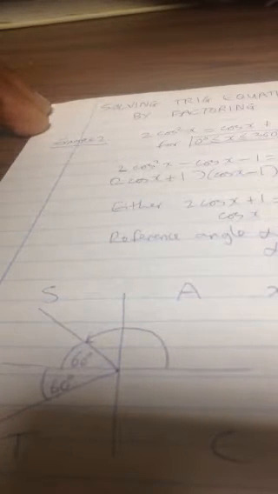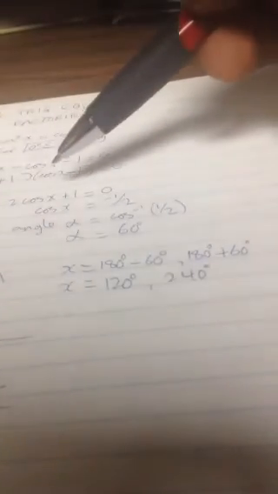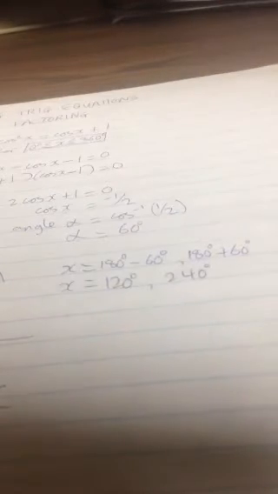So in the second quadrant, this is the angle that we're going to pick up here. So that's 180, a full semicircle, minus 60. So x is equal to 180 minus alpha in the second quadrant. That's 180 minus 60. And in the third quadrant, we're going to pick up this all the way around there. So that's a full semicircle, 180 plus 60. So the angle in the third quadrant is always 180 plus alpha. So x is equal to 120 or 240 degrees. That's the solution for 2 cos x plus 1 equals 0.